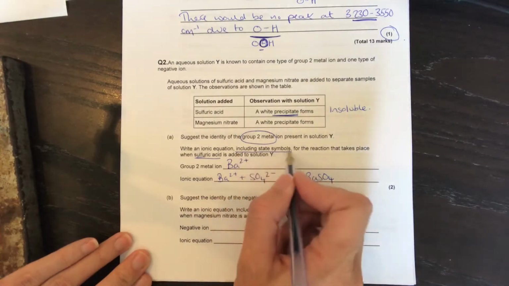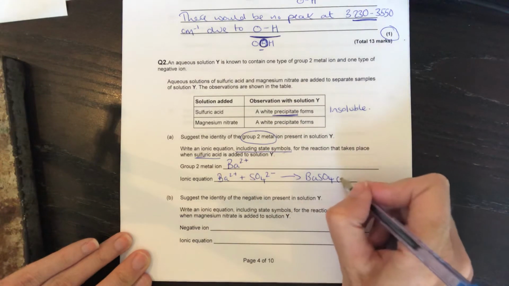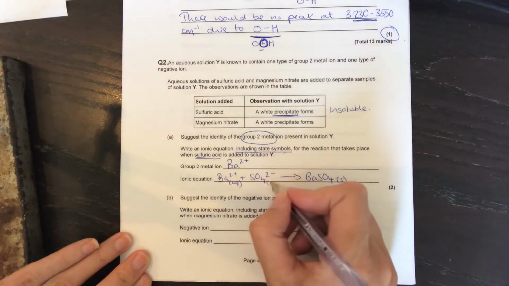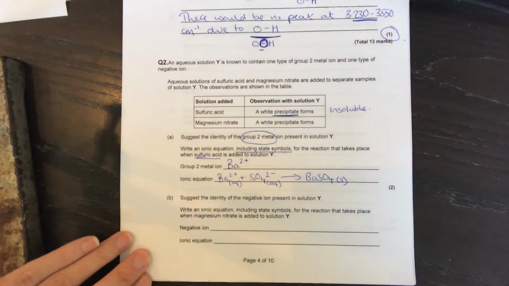We said we were going to include state symbols, so we know that a white precipitate forms, therefore that must be solid. Everything else is happening in solution. Solution added, solution Y. Okay.